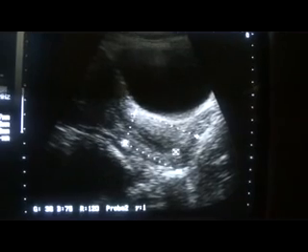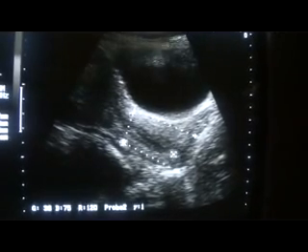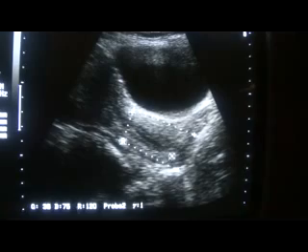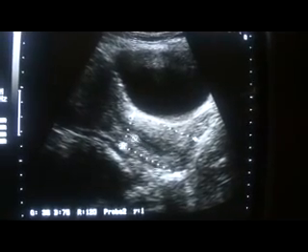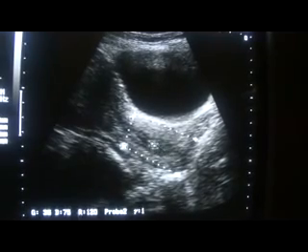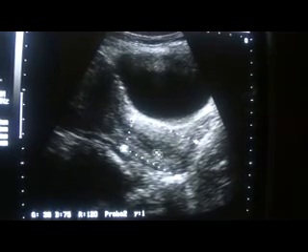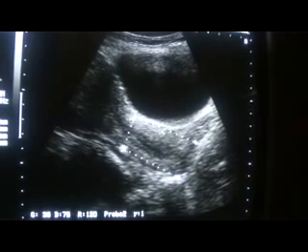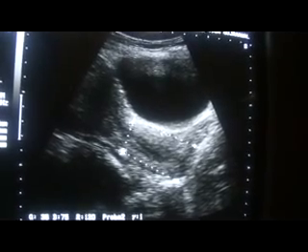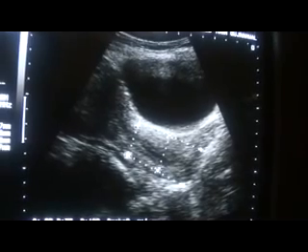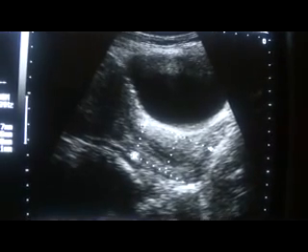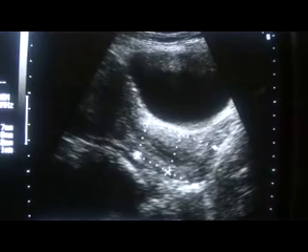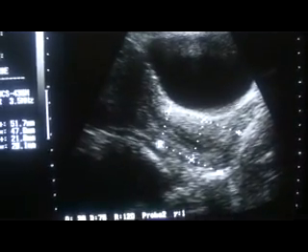This is the anterior wall, this is the posterior wall. This is the endometrial canal, and these are the focal lesions. This gives a bullseye appearance, or in other words, it is echogenic in the center and surrounded by a hypoechoic periphery. This is the echogenic center, and this is the hypoechoic periphery.